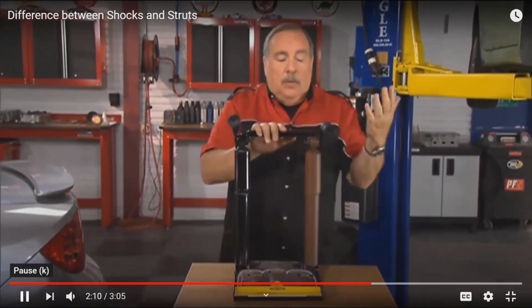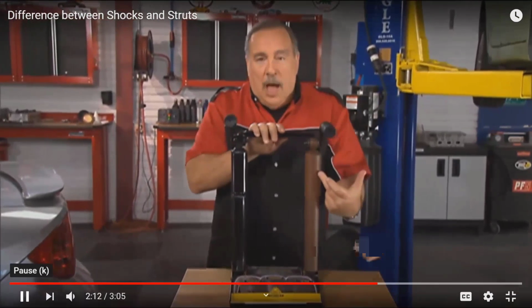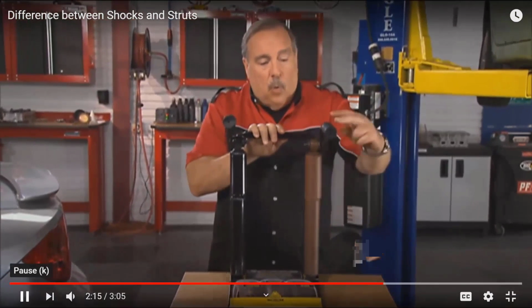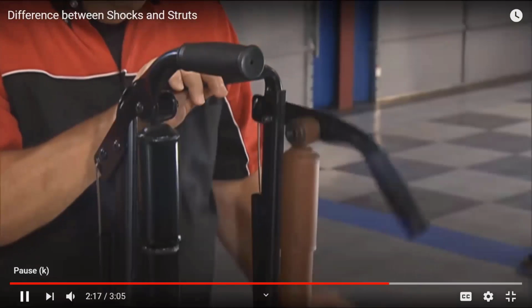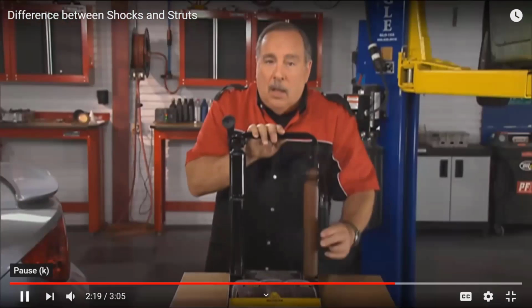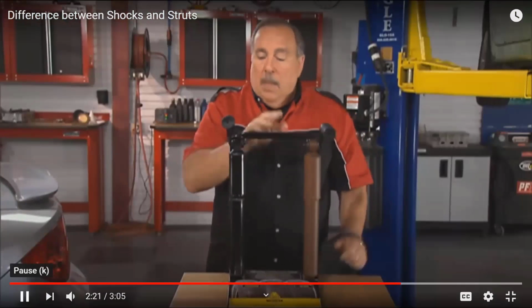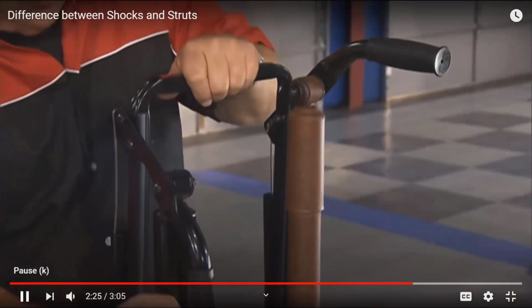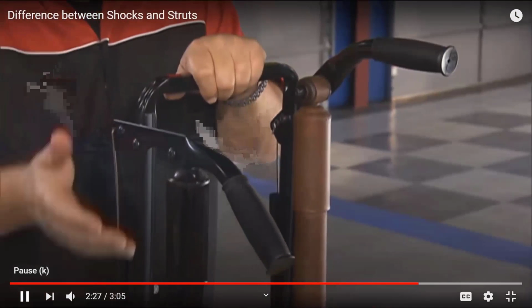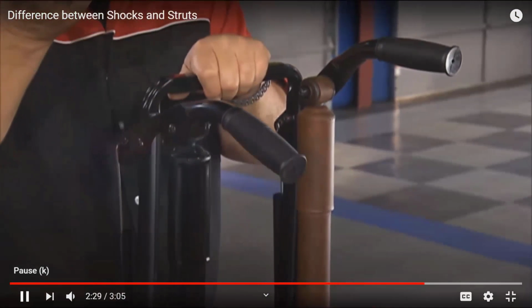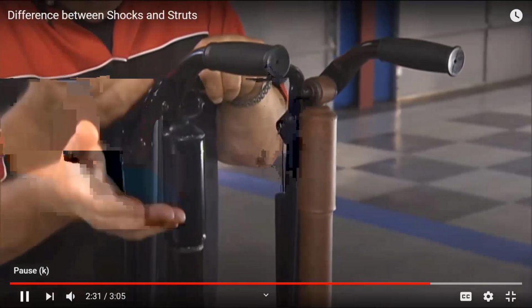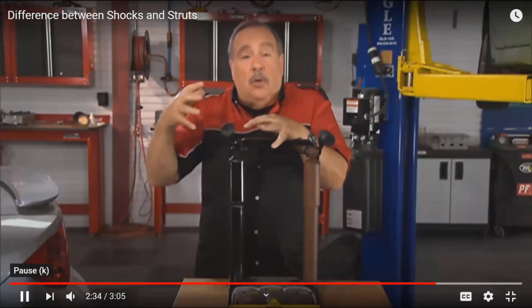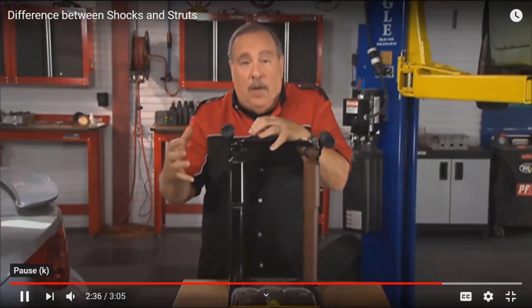Now, here's the thing. This shock right here, this one is worn out. If we push this down, we see that it comes back virtually immediately. Now, over here, we have a brand new one. This gives you an idea as to what these things do. As you see, this comes back very slowly. It's very controlled, and that's how it controls the ride of your vehicle.